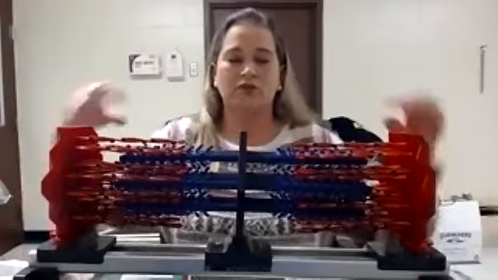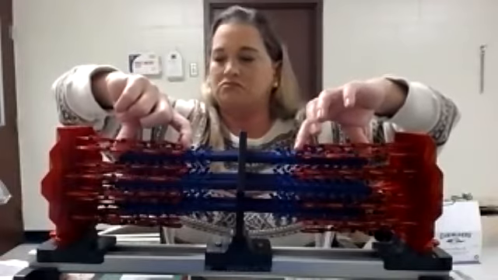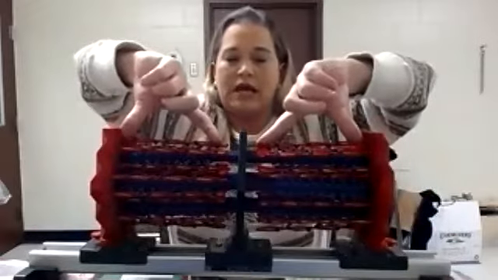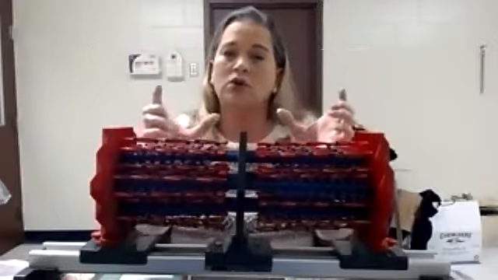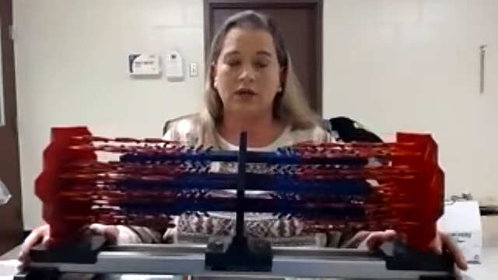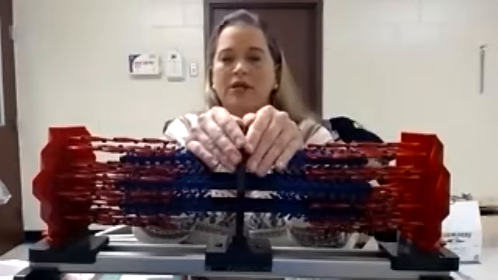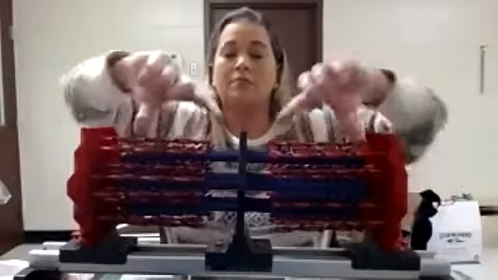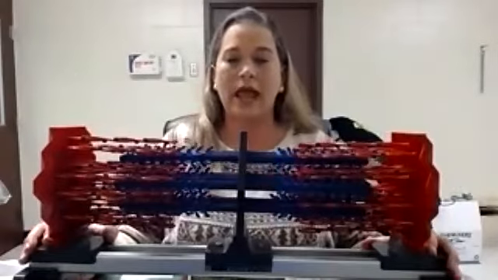Now let's talk about the zone of overlap. So our zone of overlap is probably about 2.5, 3 inches on either side. And as I contract, my zone of overlap is now like 4 or 5 inches wide on either side. So my zone of overlap widened, okay? So again, my I band became more narrow, my H band right here became more narrow, and my zone of overlap became wider, okay? Now the last thing is the A band.